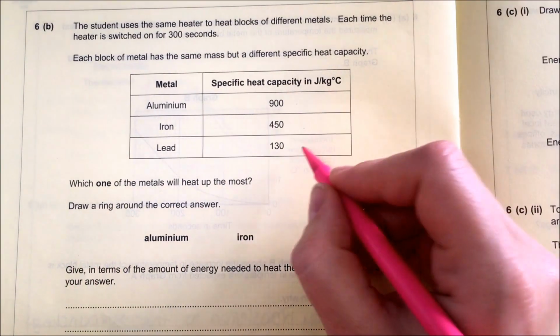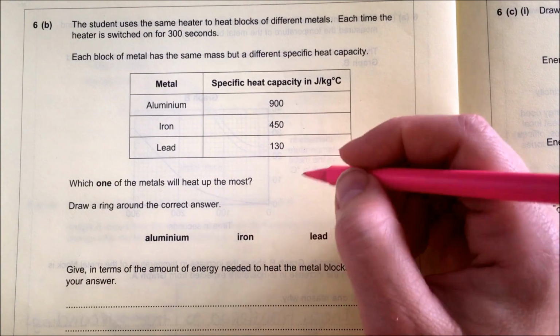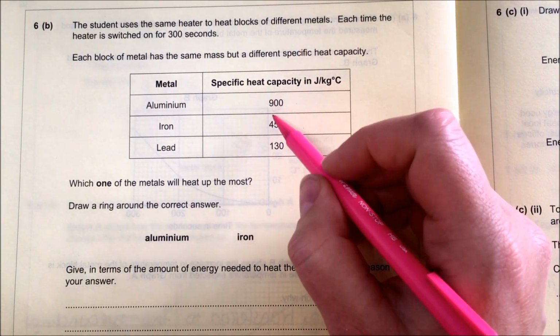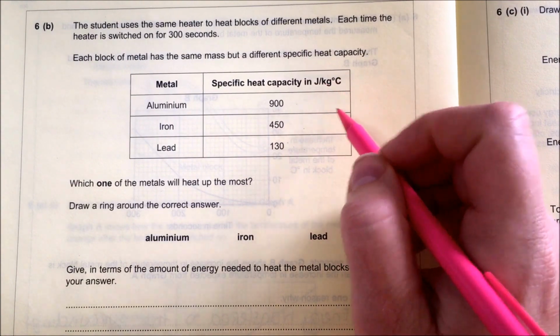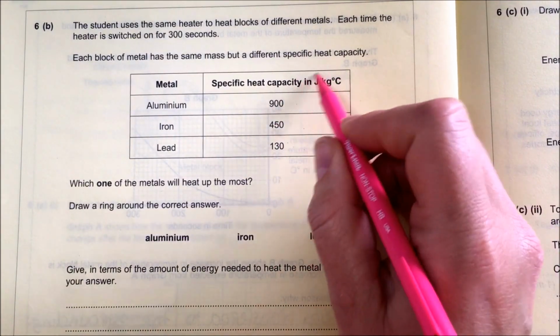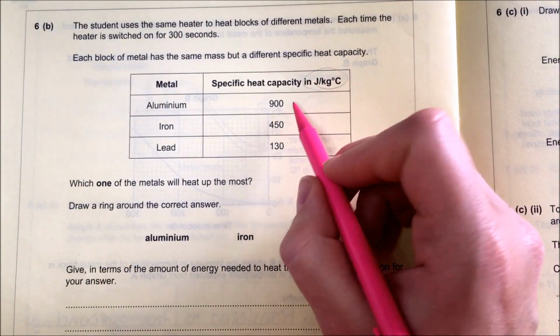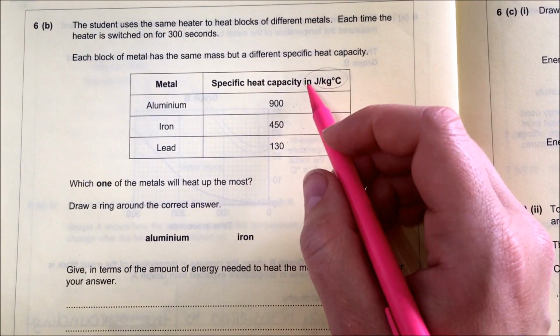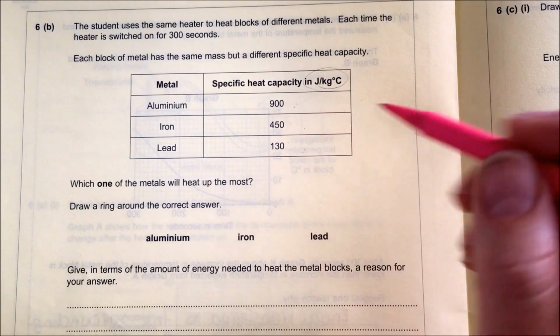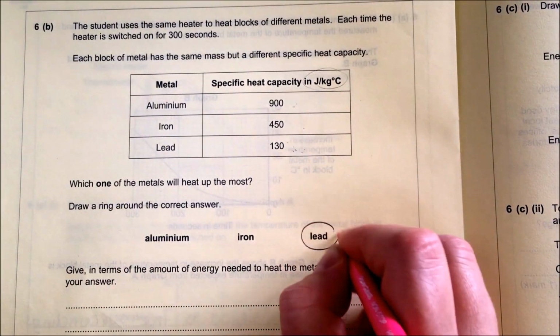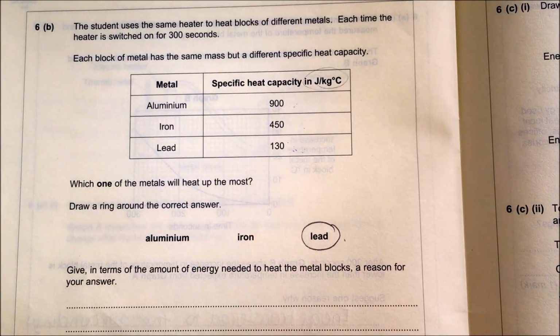Now the answer you want here is lead, because it needs less energy to heat up. So this aluminium needs 900 joules per kilogram per degree C. So specific heat capacity is much higher for aluminium. Okay, so you're going to have to use much more energy to heat that to the same temperature than lead. So this one, lead, is going to heat up much faster because it has the lowest specific heat capacity.